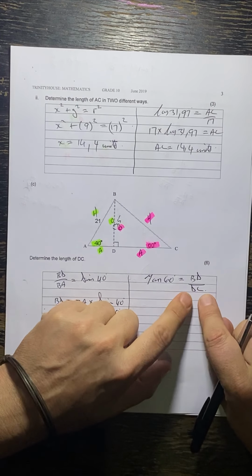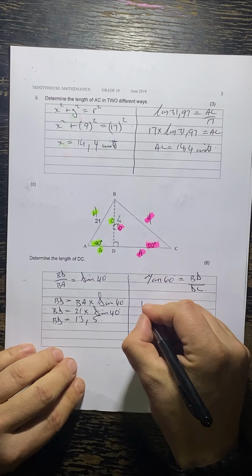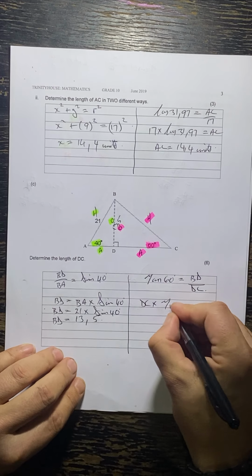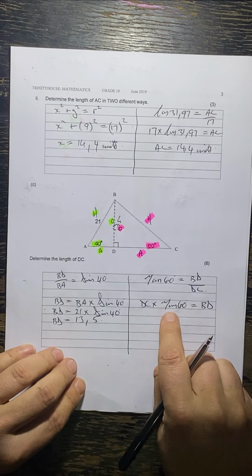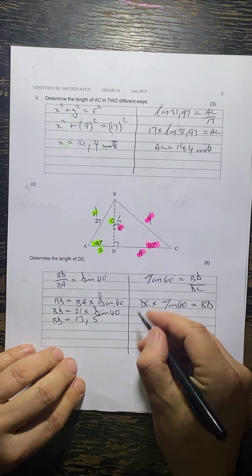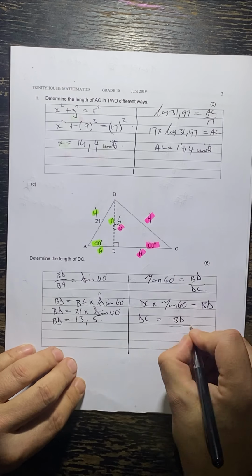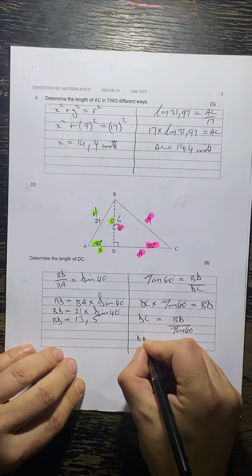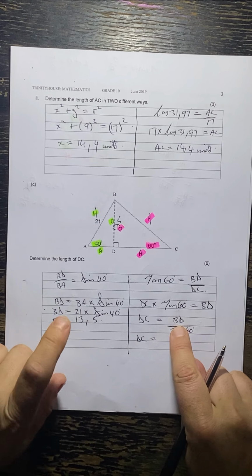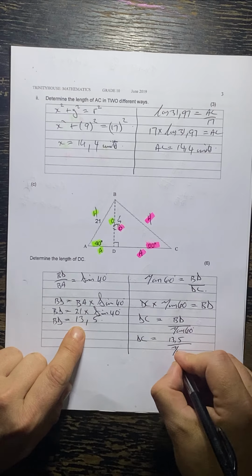I want to know what DC is, so I'm going to get that on its own. Just multiply up by DC, DC times tan 60 equals BD. Then I divide through by tan 60 to get the DC on its own. So we get DC is equal to our BD, we worked out here, to be 13,5 over tan 60.